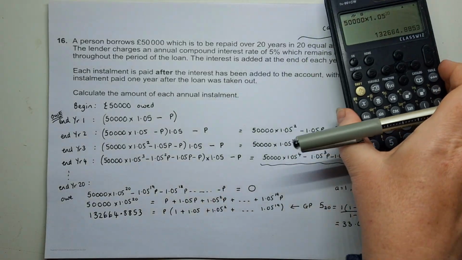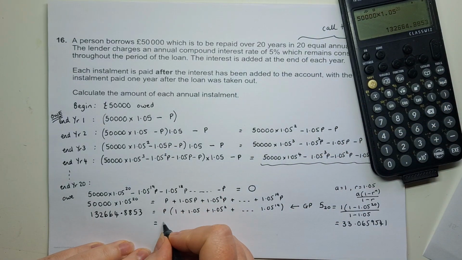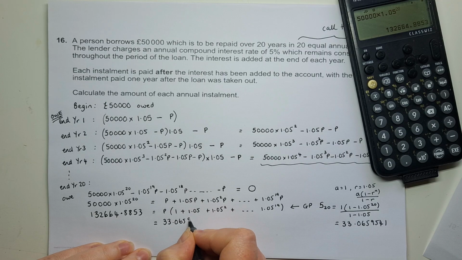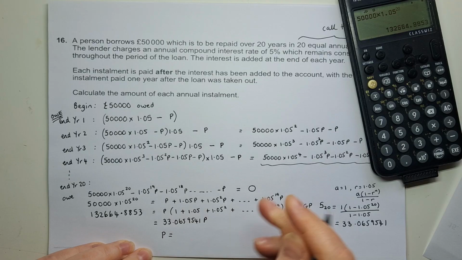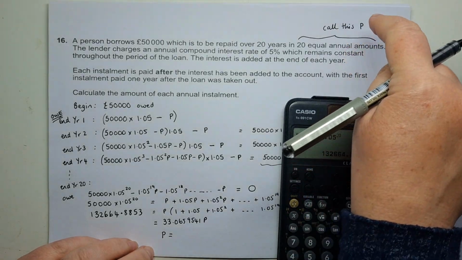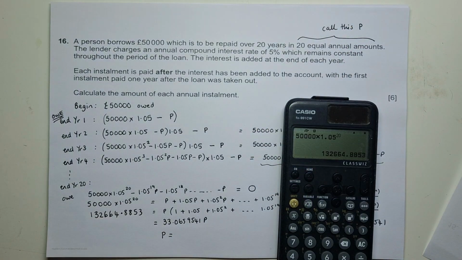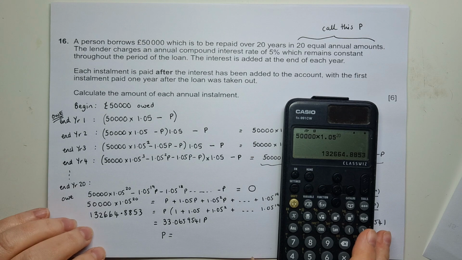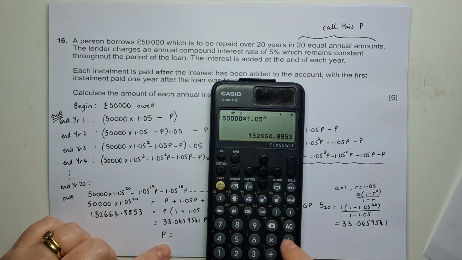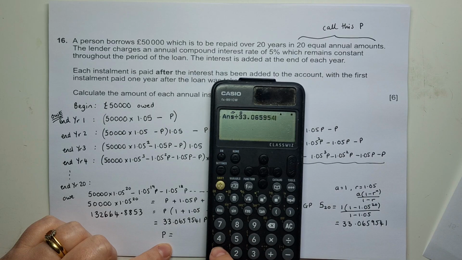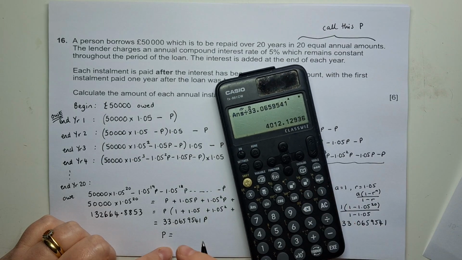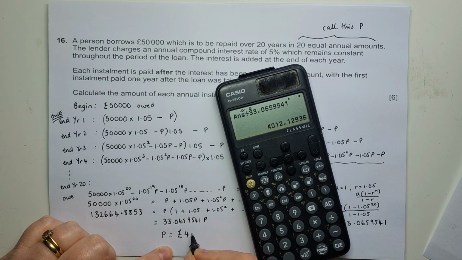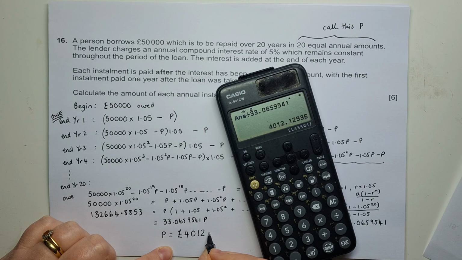And that is equal to 33.065951 lots of p, and therefore we can divide through because we're trying to work out what p was, what was our annual payment. What an effort. So it's £4,012.13.